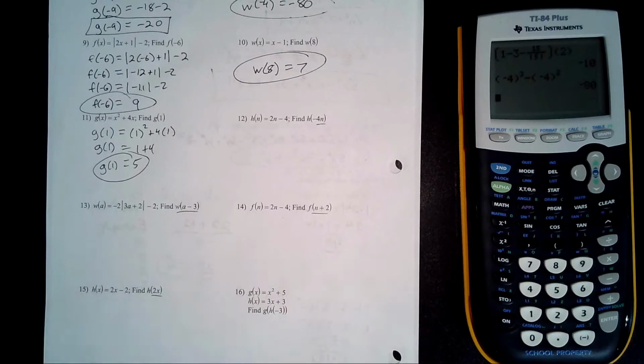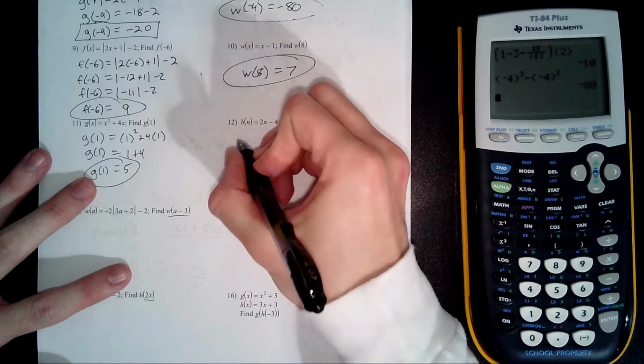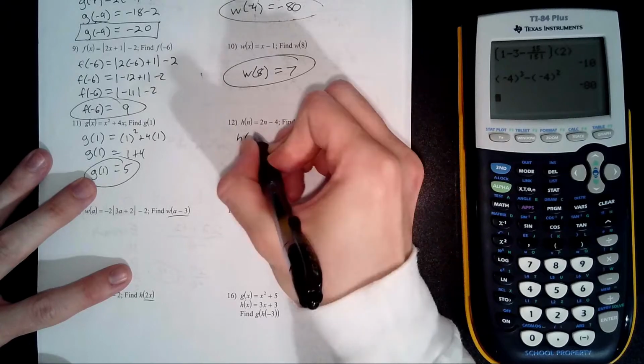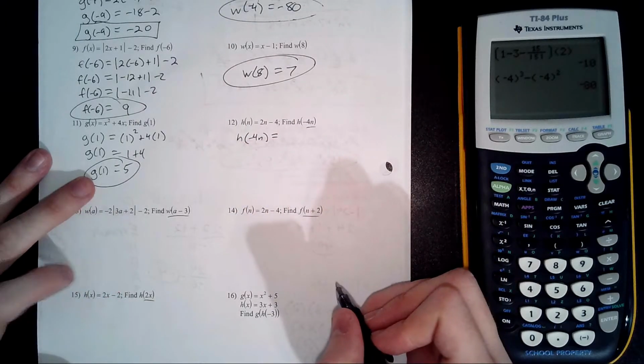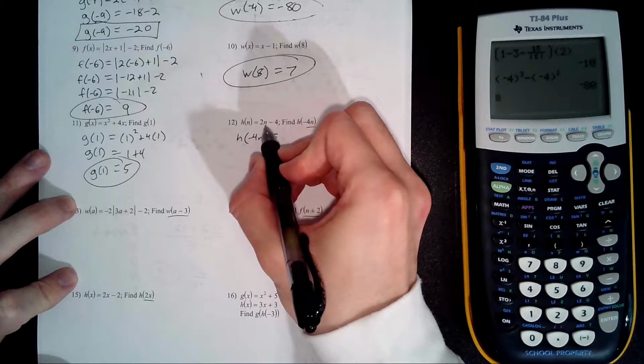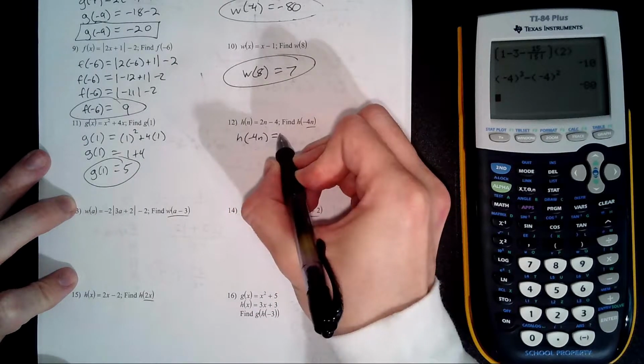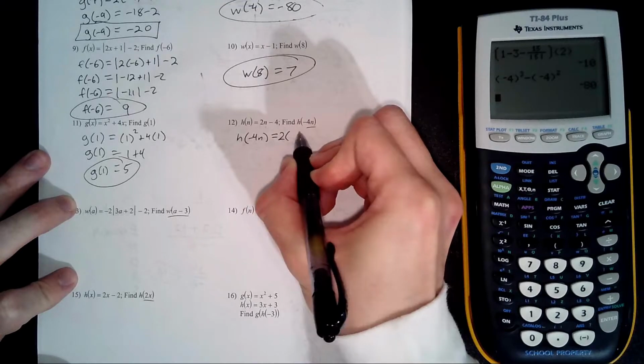All right, so number 12. This is where things get a little bit different, because now we have to substitute a letter. And whenever you're substituting letters, you got to be very careful to actually replace the entire letter. So, first off, h of, and now we're doing -4n. To do it correctly, my recommendation is to simply put a parentheses where the n was first.